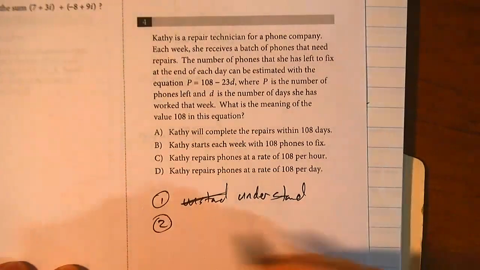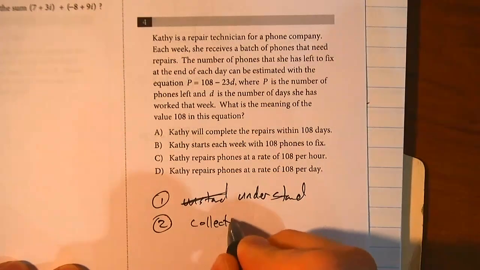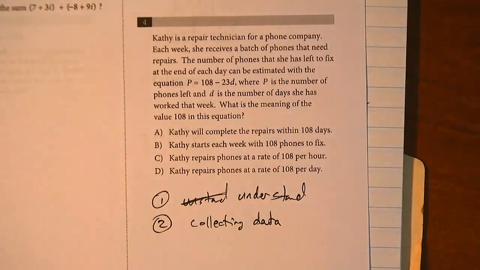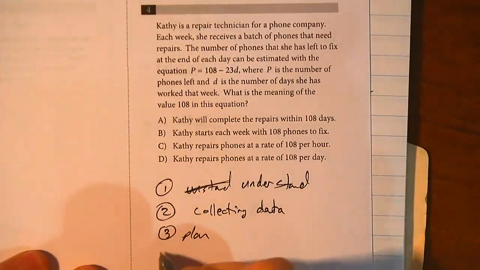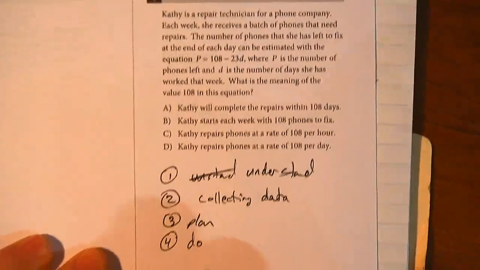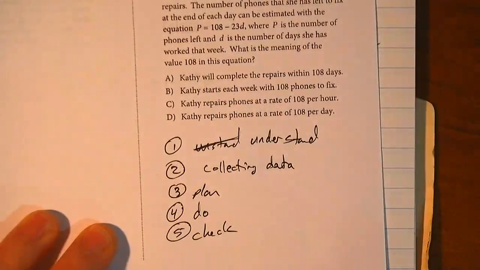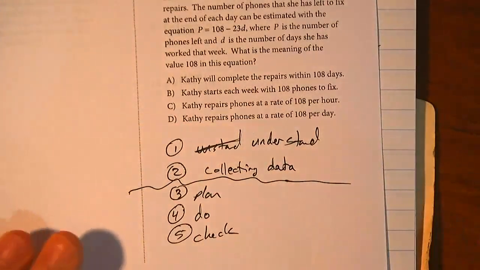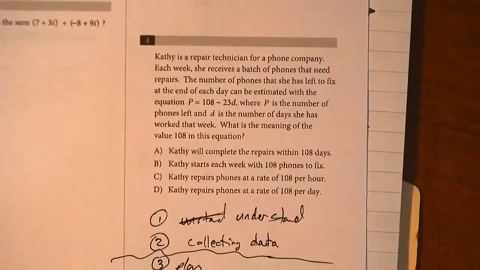Maybe we go into a little bit of collecting data and organizing data, but we never get to the part where we have to actually do math. So developing a plan, carrying the plan out, and checking your answer, those are things that on this particular problem, we never really have to do, okay? They're just checking to make sure that we understand what the data in the problem is asking us. So that's where we're gonna focus on this.